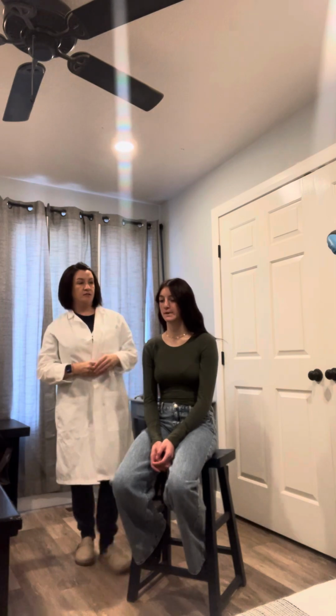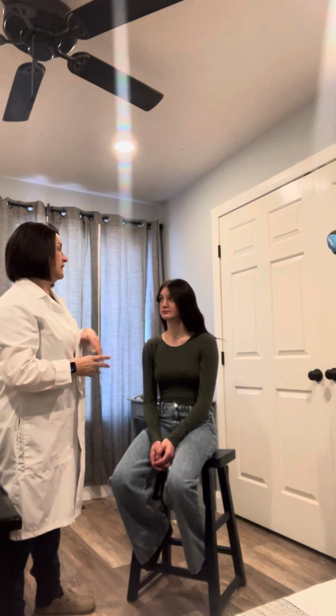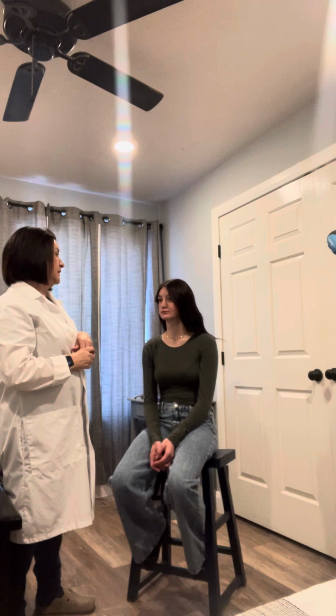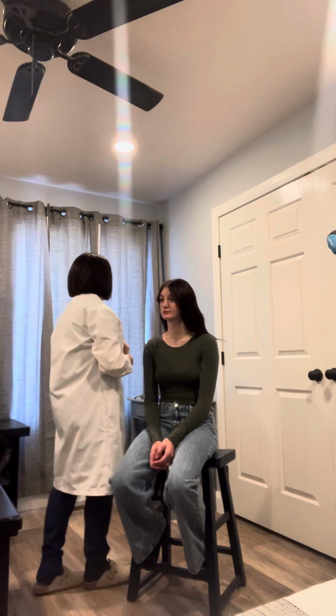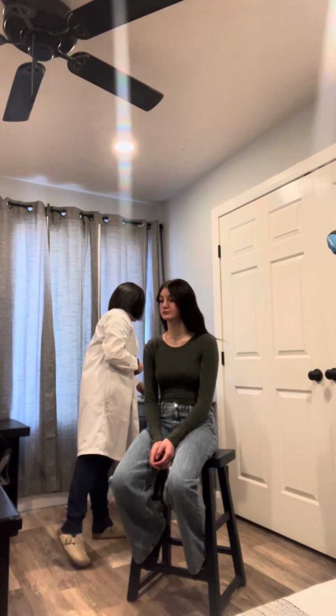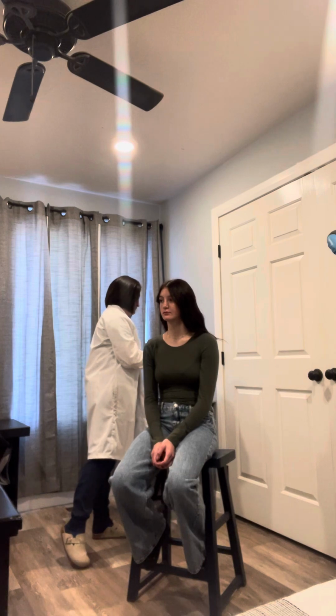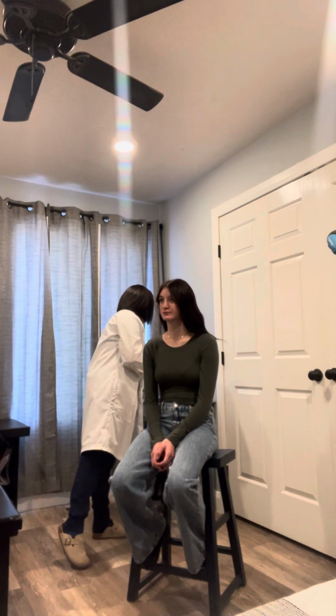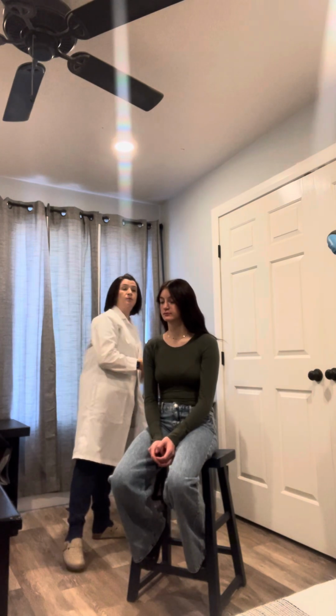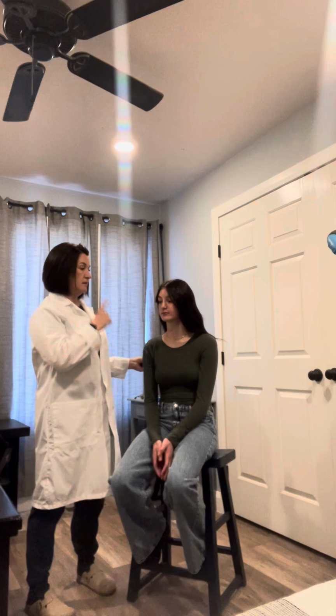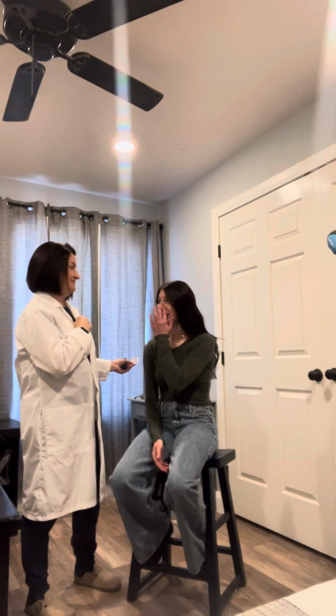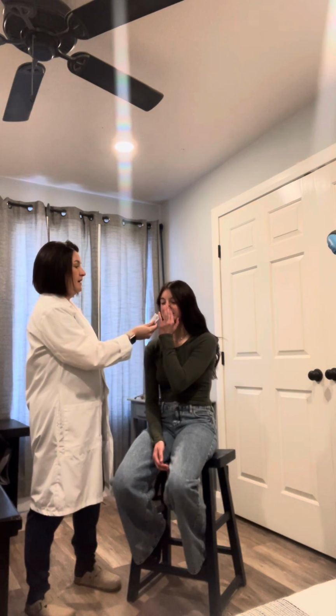Now we're going to move on to the nose. So again, looking at symmetry, I'm going to assess for nasal patency. So I'm going to have you close your eyes and close one of your nostrils. And can you smell that?